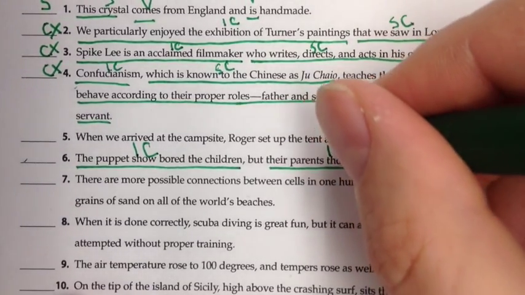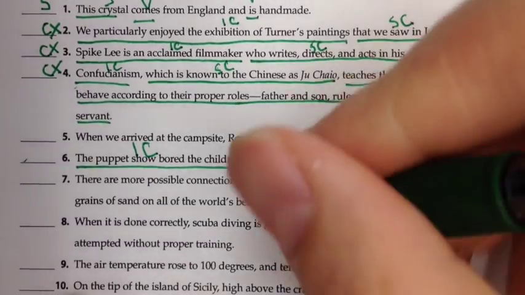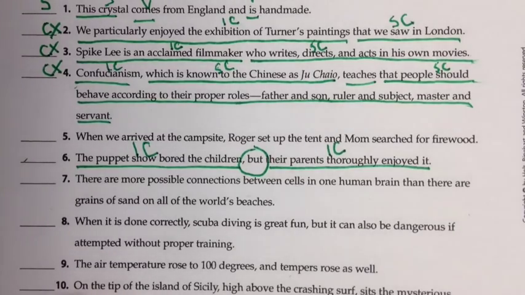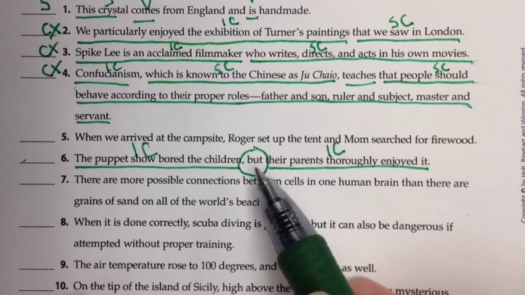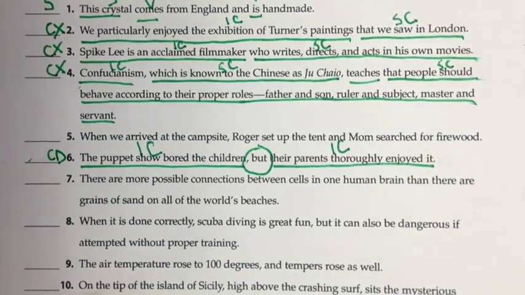This is an independent clause. So this is a sentence with 2 independent clauses, and it pivots at this point right here. The pivot point in a compound sentence has to be either a comma fanboys or a semicolon. This one has a comma fanboys. So this is a compound sentence.